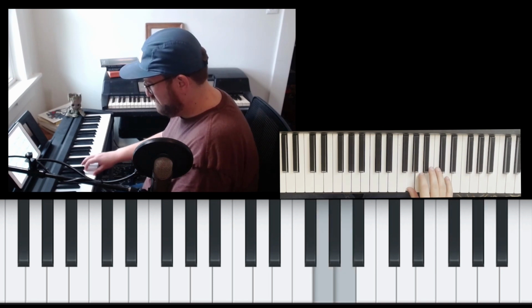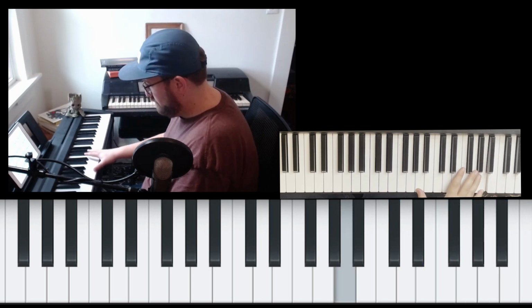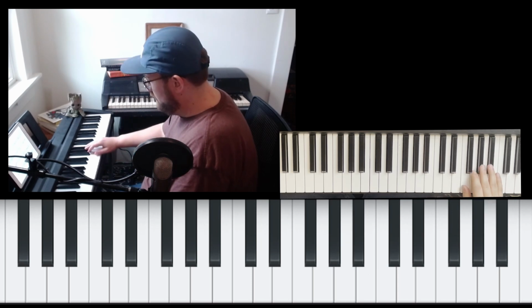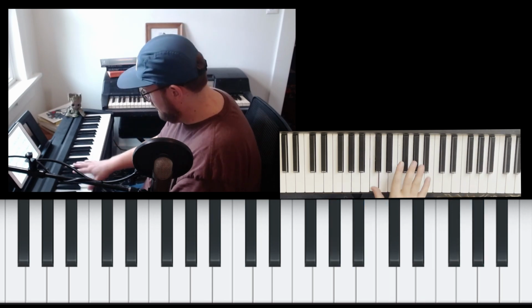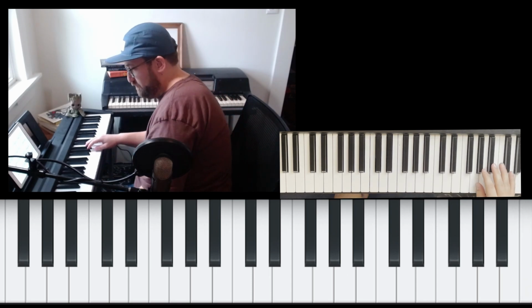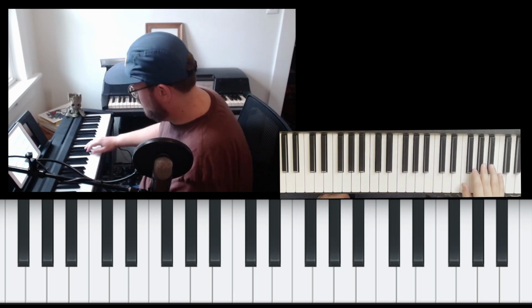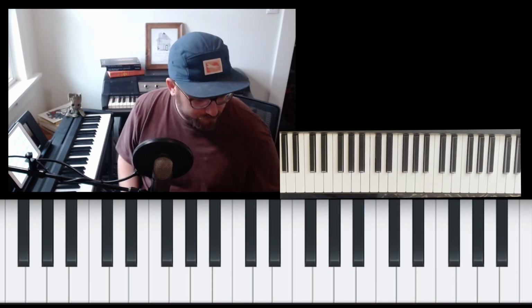Again. 1, 2, 3, 4. Then 4, 3, 2, 1, 4, 3, 2, 1. Get another lean to get that last fingering there. I like that scale too. There we go. That was the fingering breakdown.